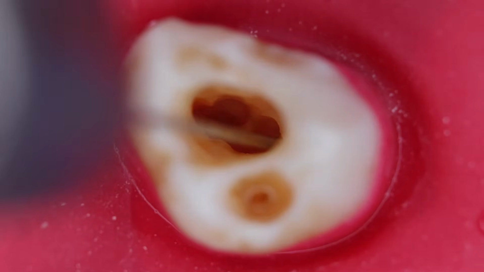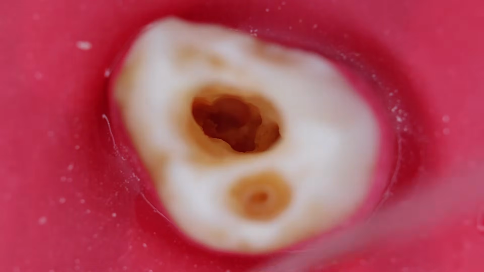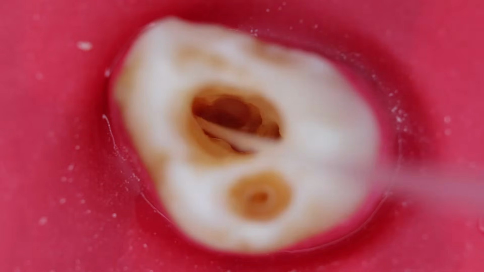Now enlarge the palatal canal orifice. So all the orifices have been enlarged with the GG drills, and irrigated.